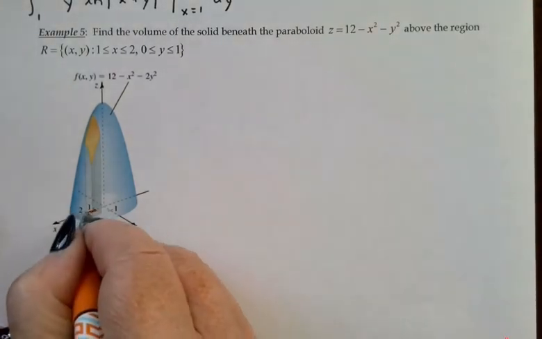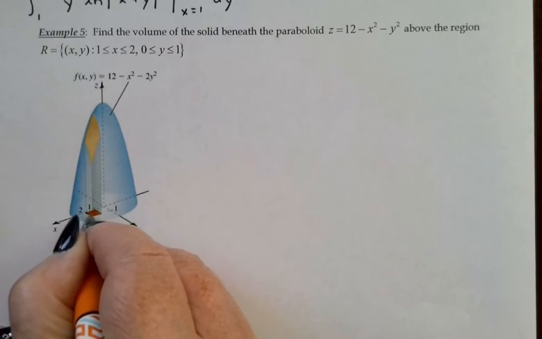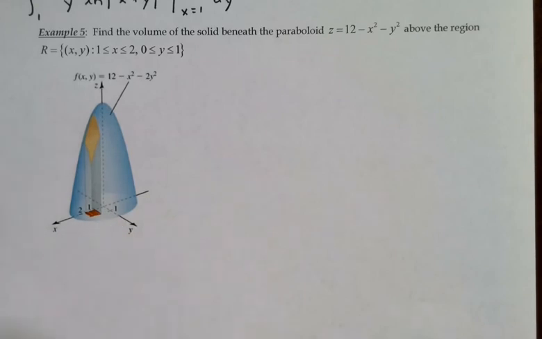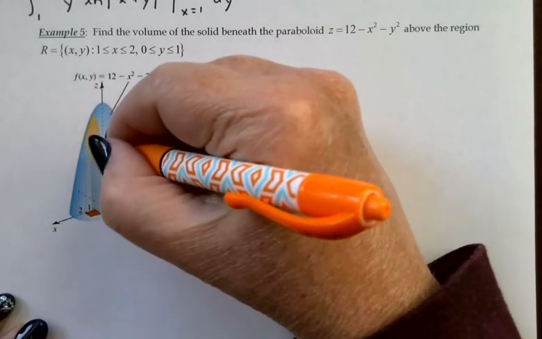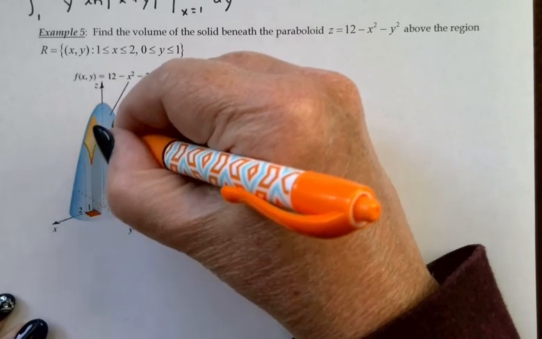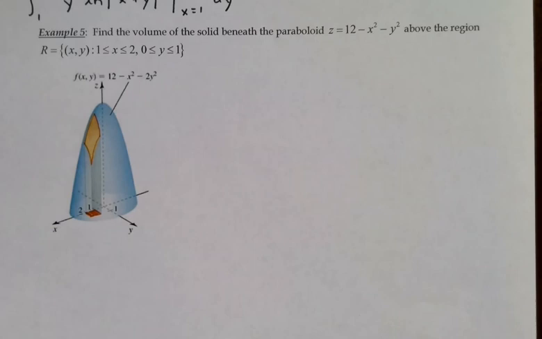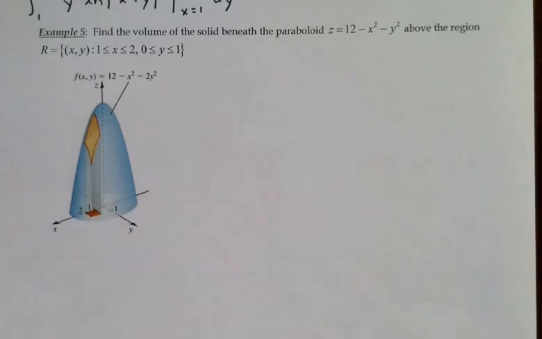So you can kind of see down here in the base, they've highlighted a little bit, this little base here where x is between 1 and 2, and y is between 0 and 1. Going directly above that rectangle, they ended up with this curved piece of the paraboloid as the kind of ceiling or lid on their shape. And we're finding the volume of this whole solid in between there. All right, let's set up our integral.